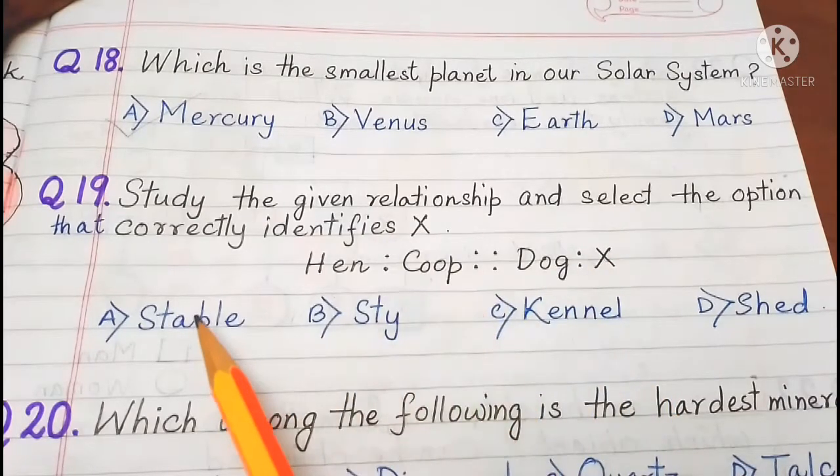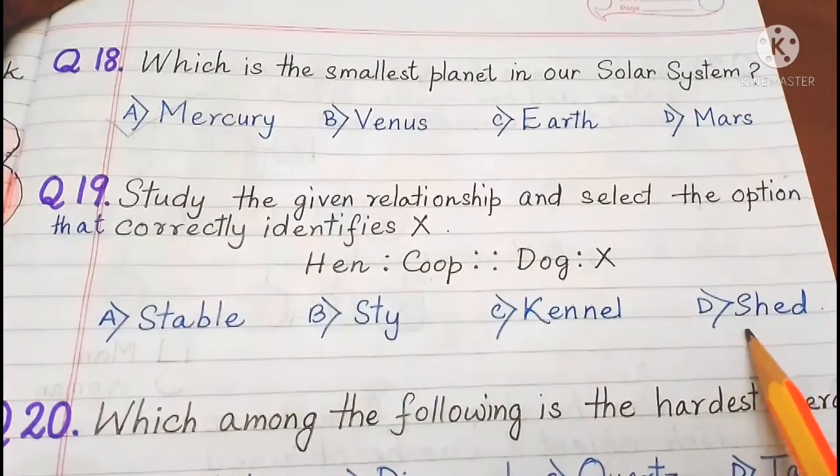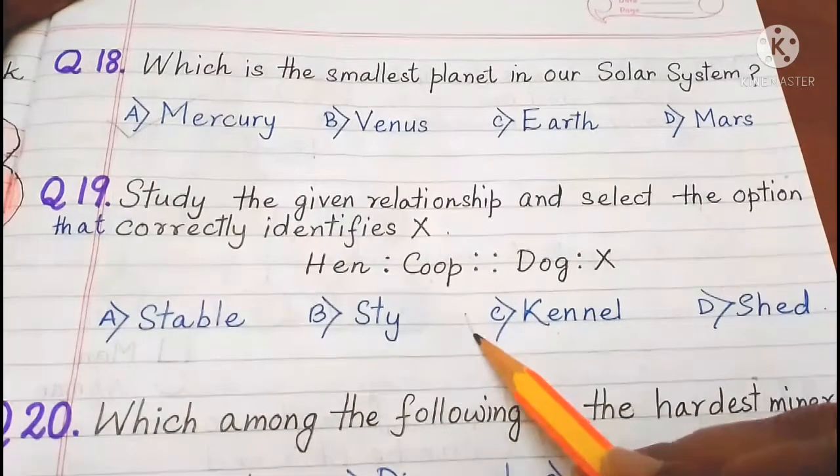So let's search from here. Stable, sty, stable for horse, sty for pig, shed for cow, kennel is the house of dog. Yes. So the answer will be C.